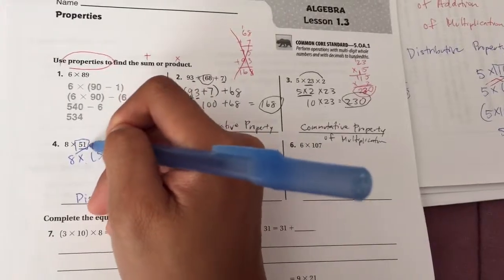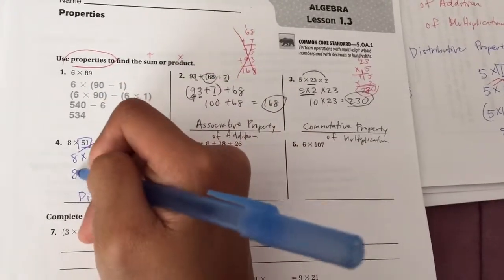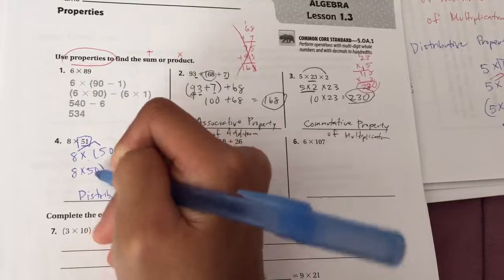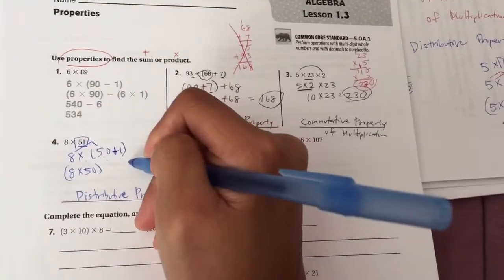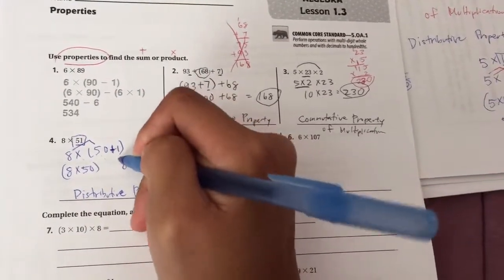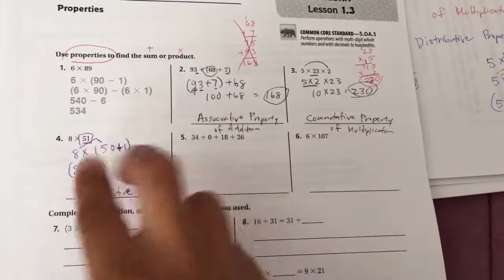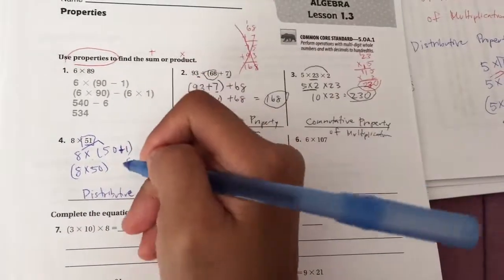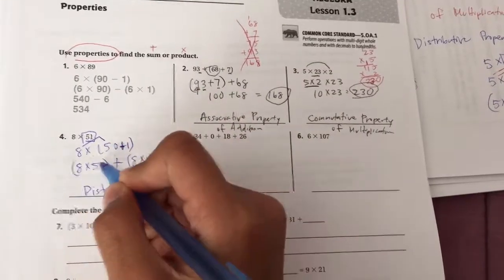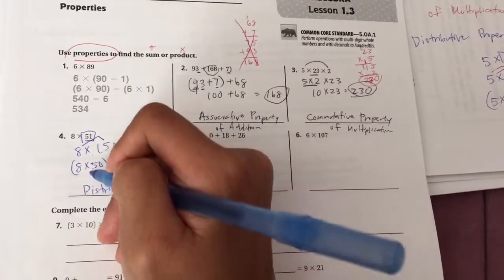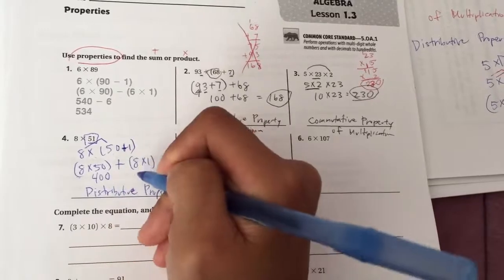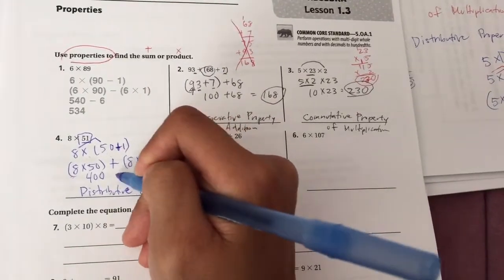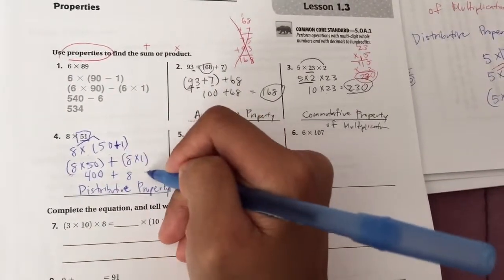Now you do the next step. 8 times the 50, 8 times the 1. Because keep in mind you said 8 times 51. 8 times 50, 8 times 1. We're going to add those together. 8 times 50, 5 times 8 is 40, plus 1 extra 0. 8 times 1 is 8. 408.